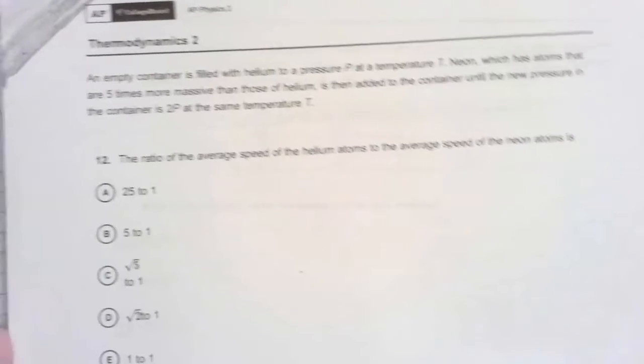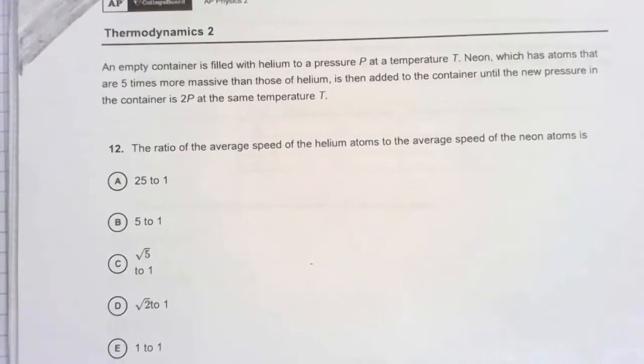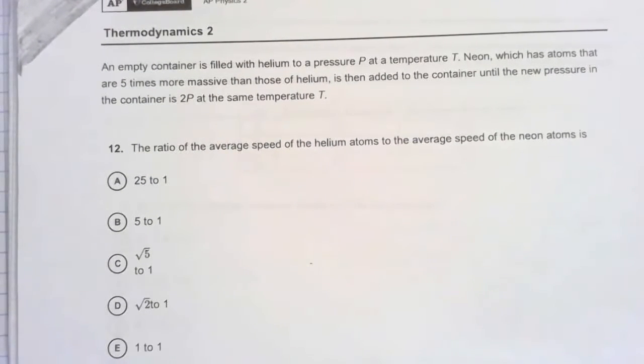How's that? Pretty good? There we go. Alright, looks like actually, yeah, 12 and 13 are going to be close together because it's the same topic.